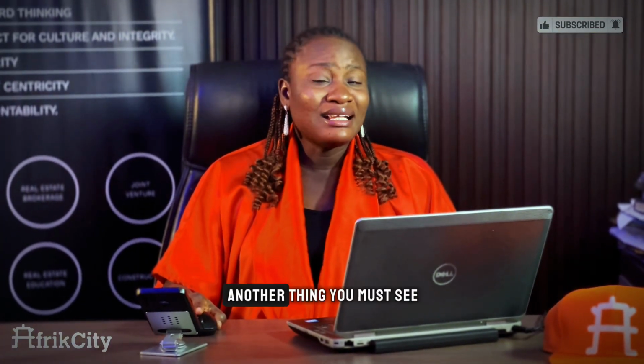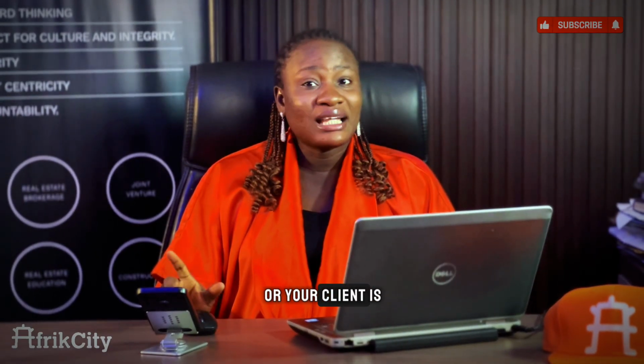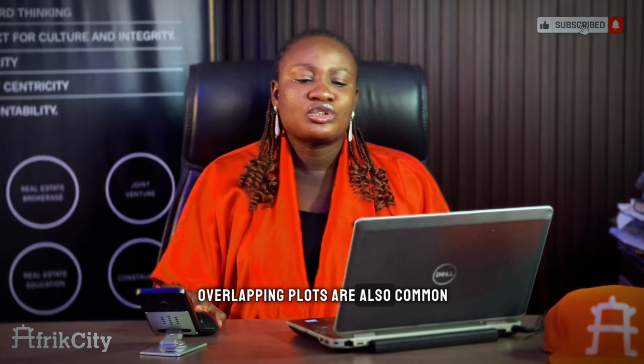Now, another thing you must look out for that will make you know that you or your client is going to have issues is overlapping plots. Overlapping plots are also common.